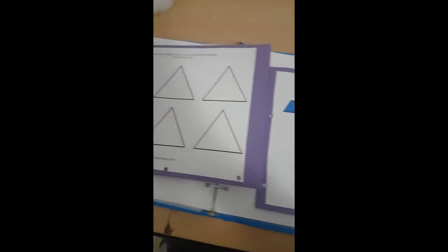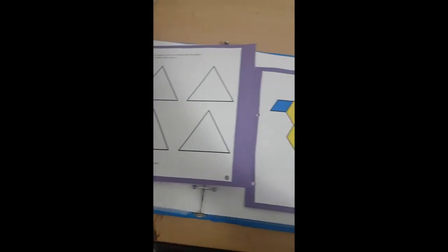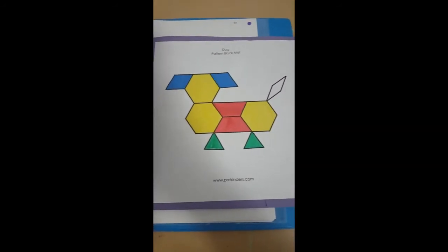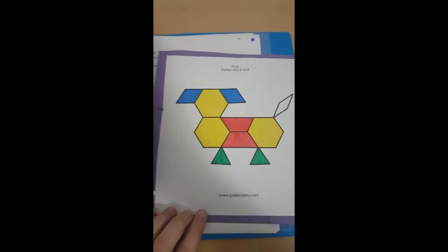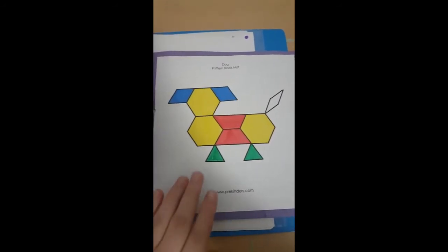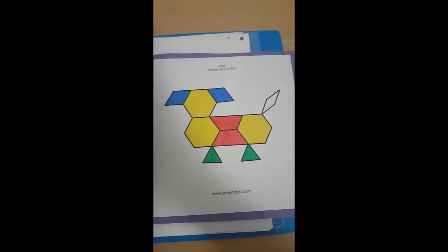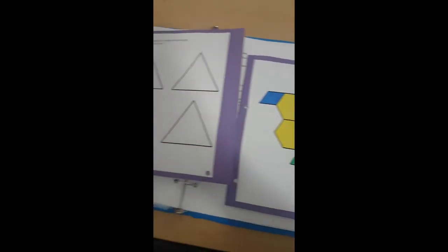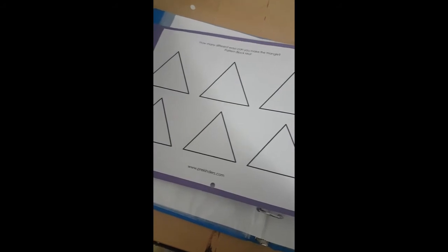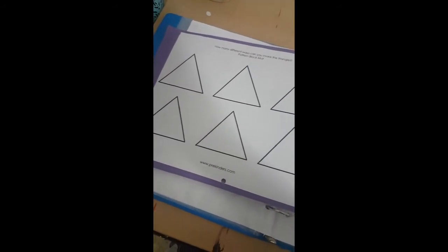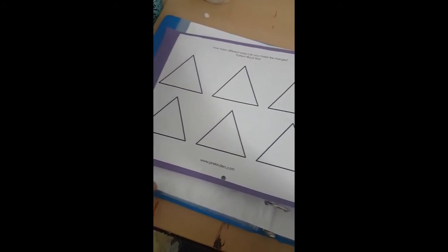These are examples of different challenge cards for the students to try and fill in. This one is an example of an easier one, where the colors are already there and students just need to match the colors of the pattern blocks and the shape of the pattern block to the image. For this one, the students need to figure out what shapes on their own will fit into these triangles.